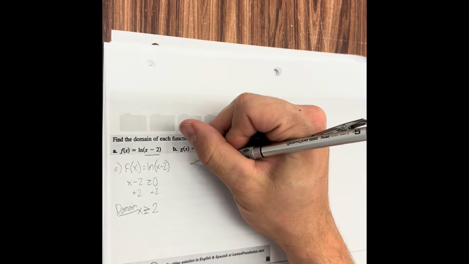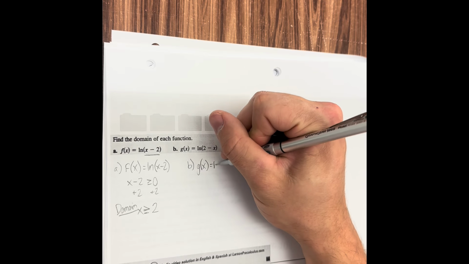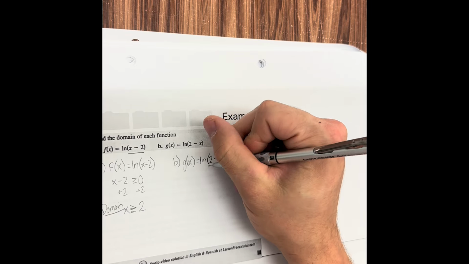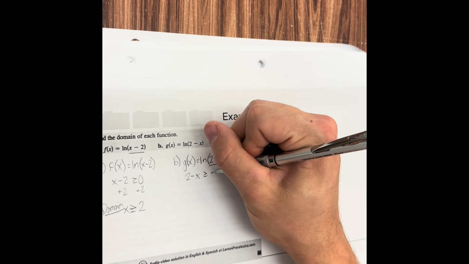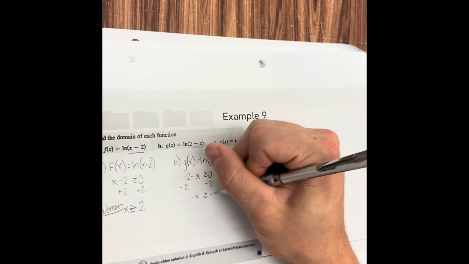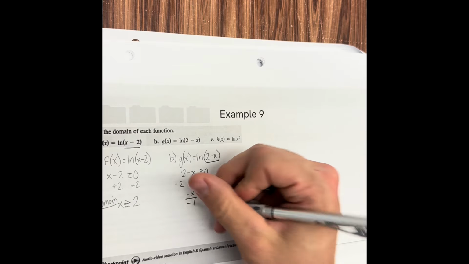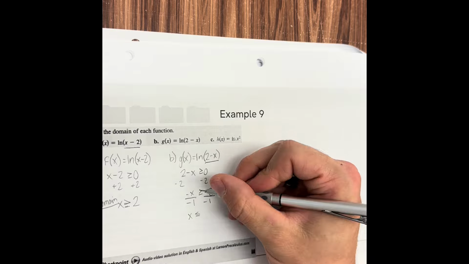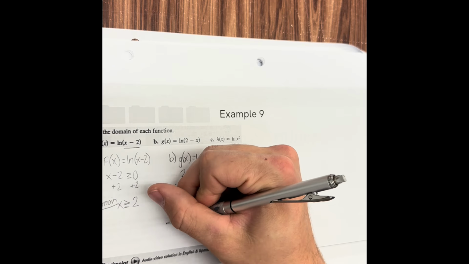Letter B, g of x equals natural log of 2 minus x. We'll do the same thing. We know that whatever's inside of here has to be greater than or equal to 0. So minus 2, negative x is greater than or equal to negative 2. Divide by negative 1. Just recall, when we divide by a negative number, it changes our sign. So it was greater than or equal to, now it's less than or equal to 2. And this is our domain.